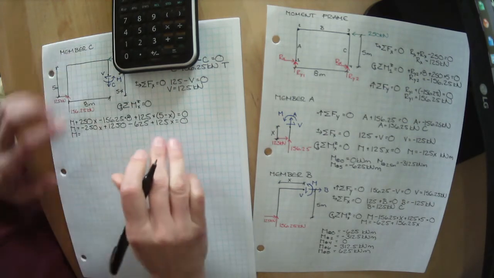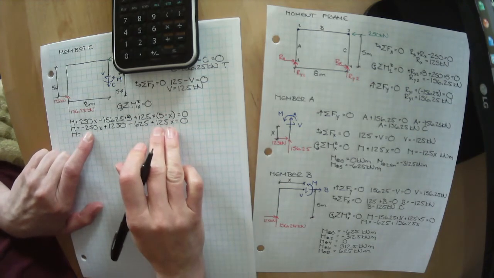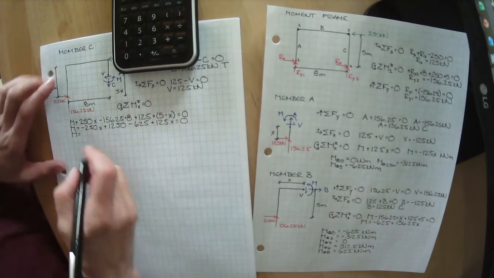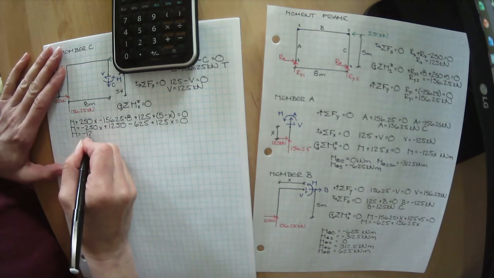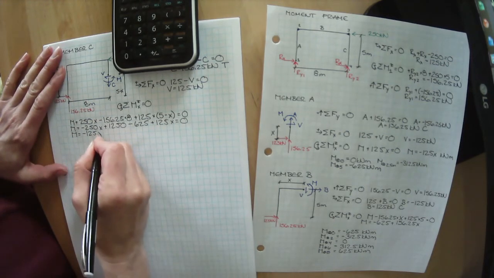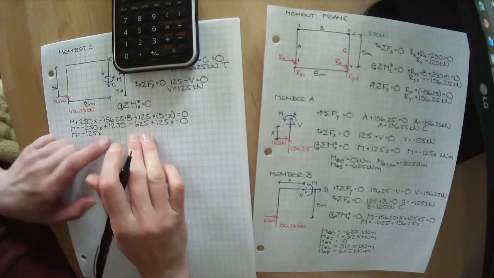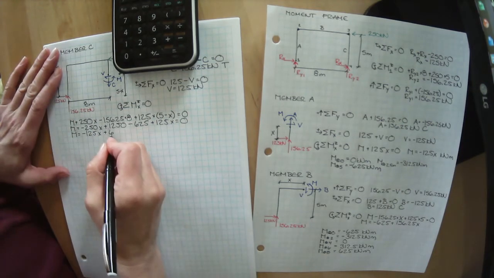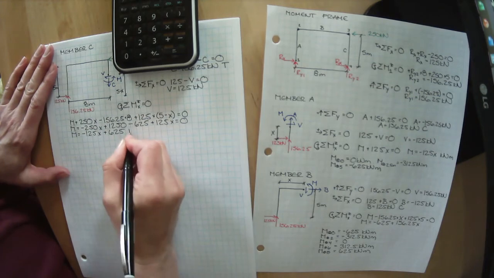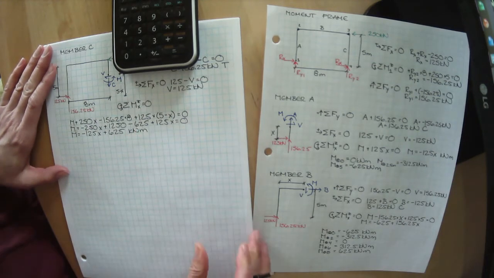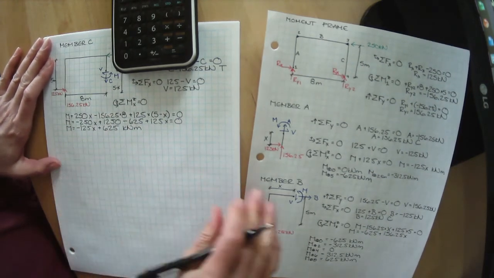So M equals, we've got minus 250x plus 125x, so minus 125x plus 625 kilonewton meters.